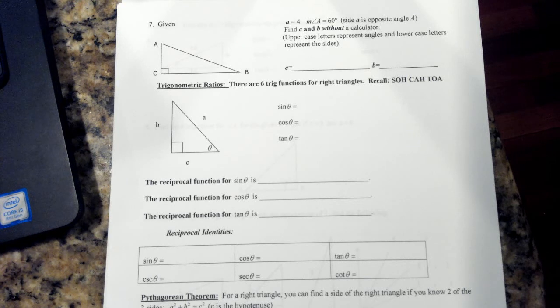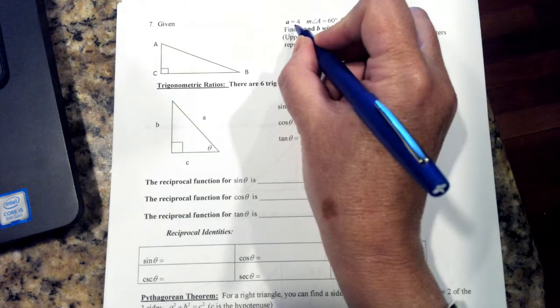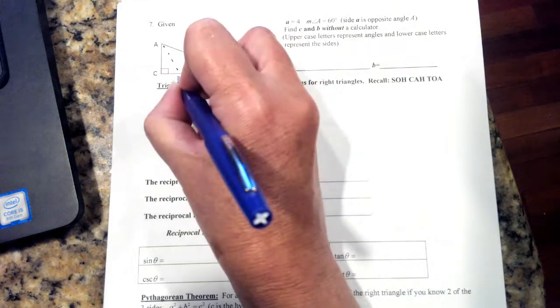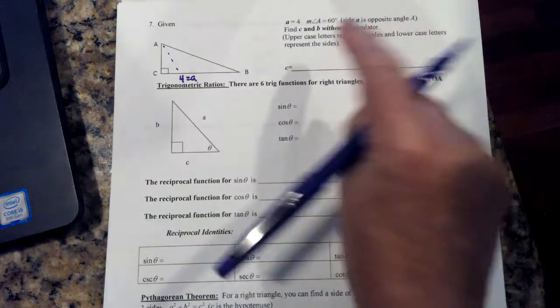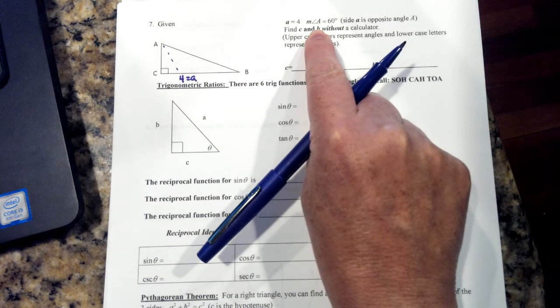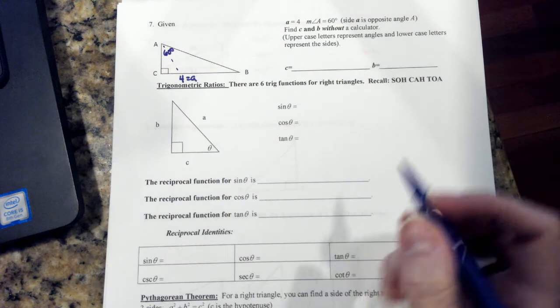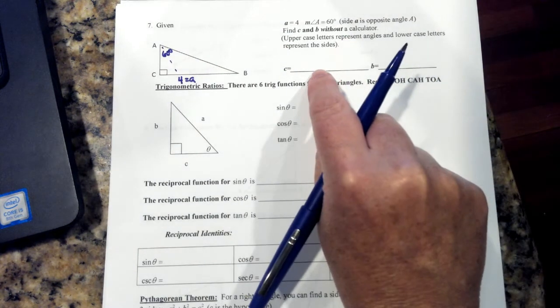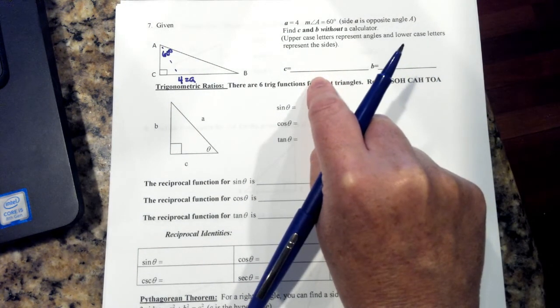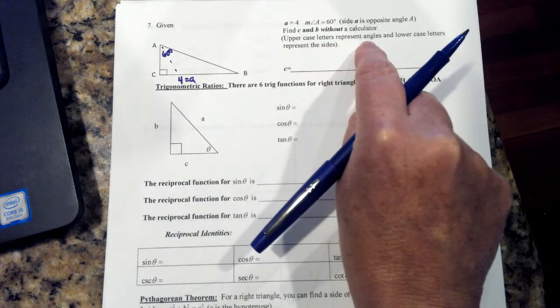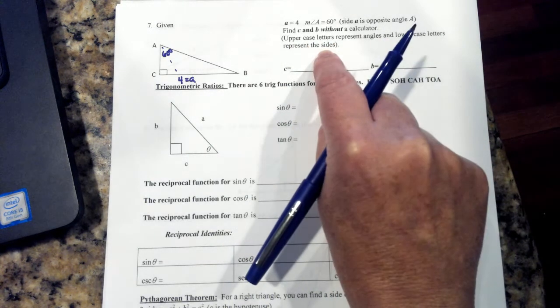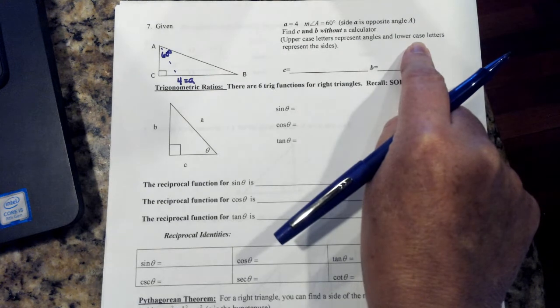So now they're giving us some information. They're saying that side A is equal to 4, so that's going to be opposite angle A, so that's 4. They're giving me the angle of angle A is 60 degrees. They want me to find the two missing sides and the missing angle. Remember, uppercase letters will always represent angles. Lowercase letters will always represent sides.